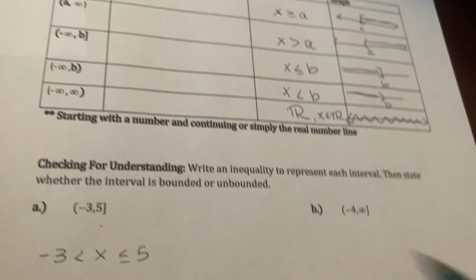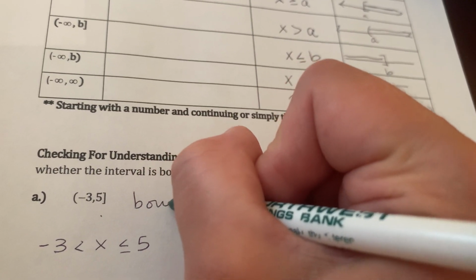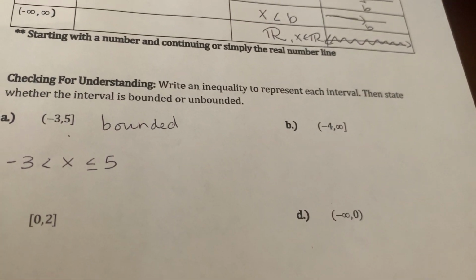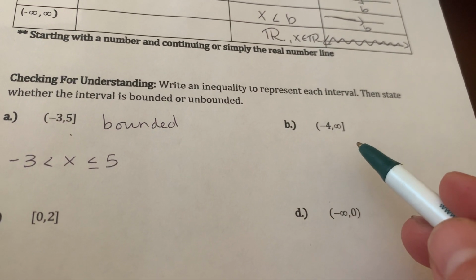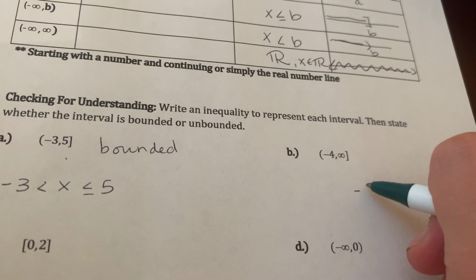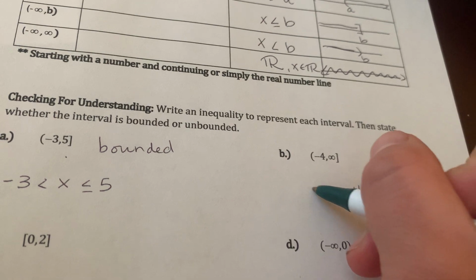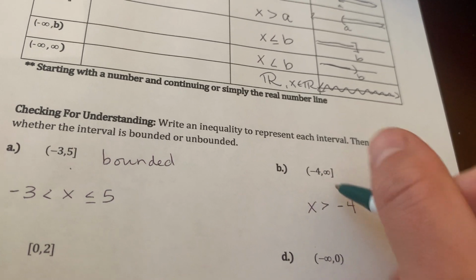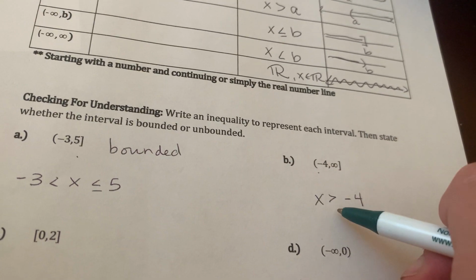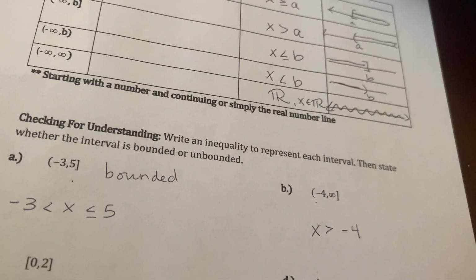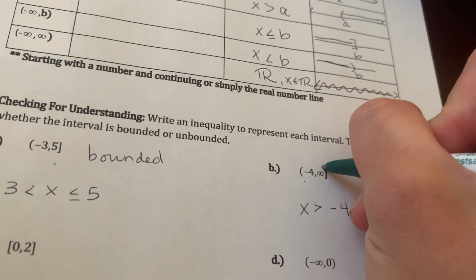Now you're in between two numbers, so you're bounded. Here, you're not in between two numbers. You are starting at -4, and since it's -4 and greater, you're greater than -4, but you're not equal to. Be careful. So there's no equal to because it's not a bracket here. There's a bracket here, which doesn't make sense. It needs to be moved. That was just a typo then.